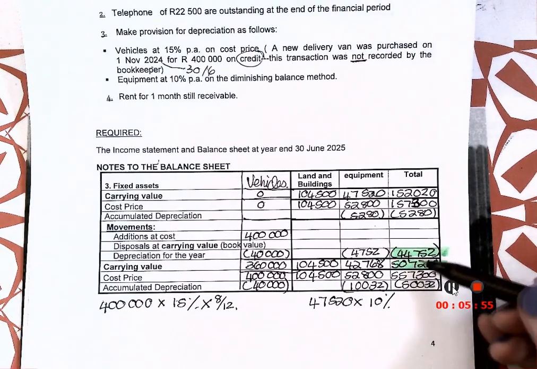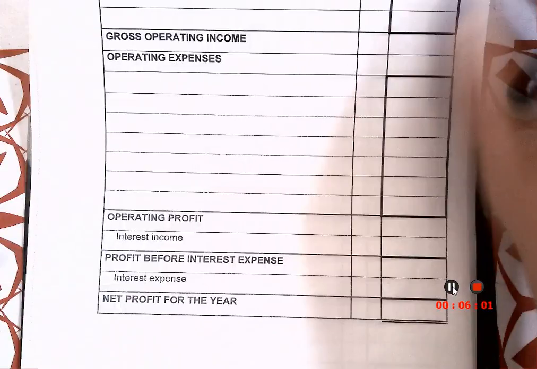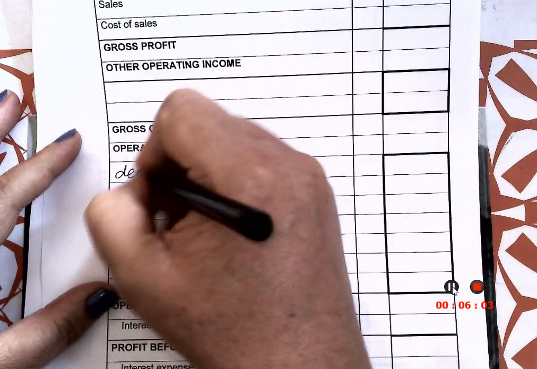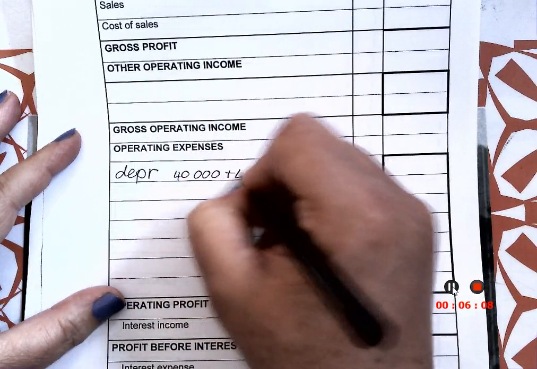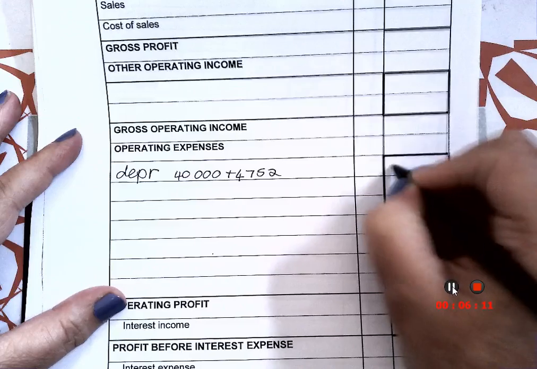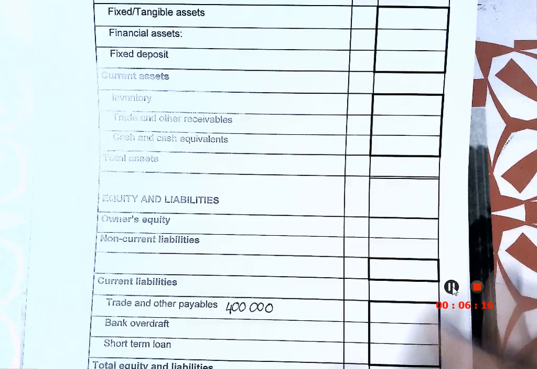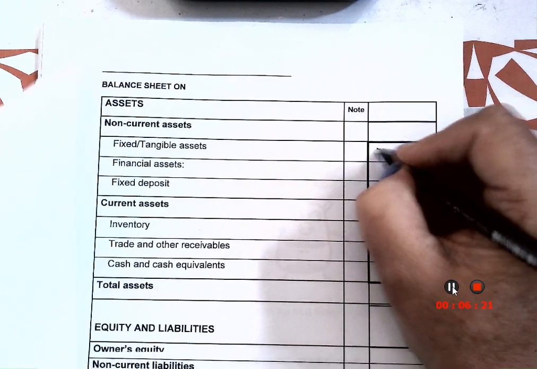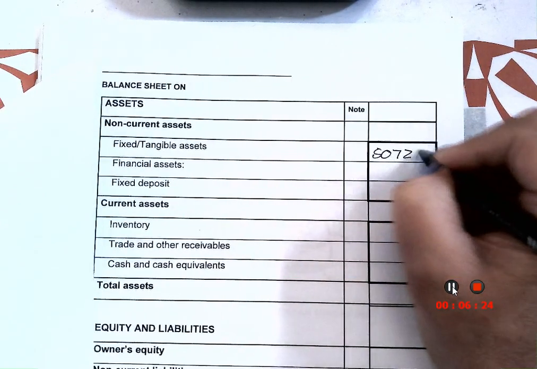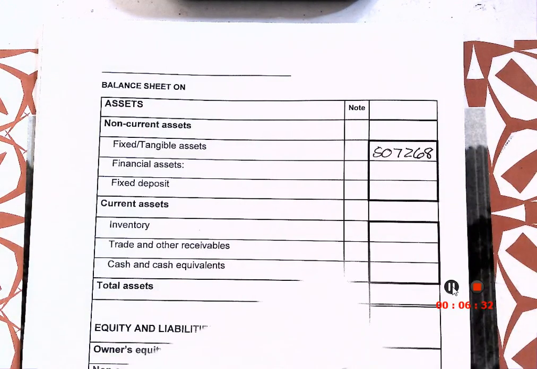So the first one, the 44,752, is going to go to my income statement where I have depreciation, and it would be 40,000 plus 4,752, which gives me 44,752. And when I go to the face, my fixed assets, I take the carrying value 507,268. Everybody happy? And now I go and I quickly write in my format.